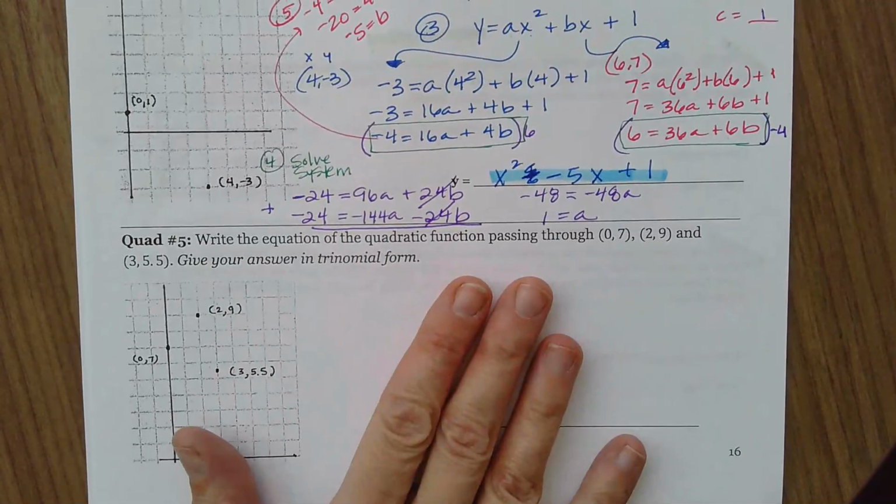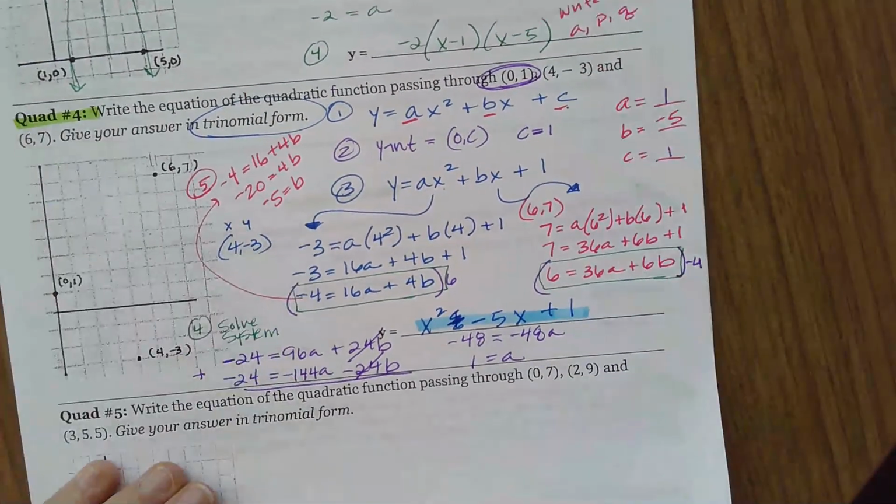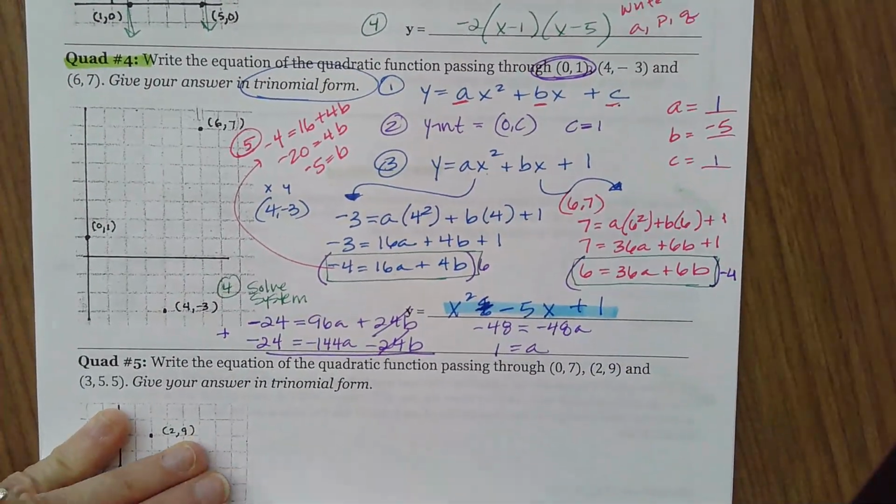Number 5 that we're going to do in class is going to be kind of similar, FYI. So you're going to want to maybe save yourself some space or write smaller.